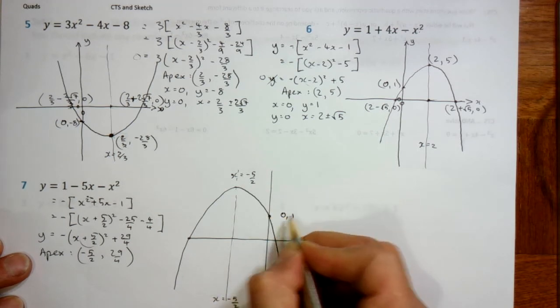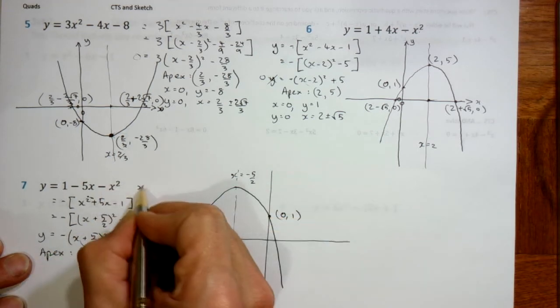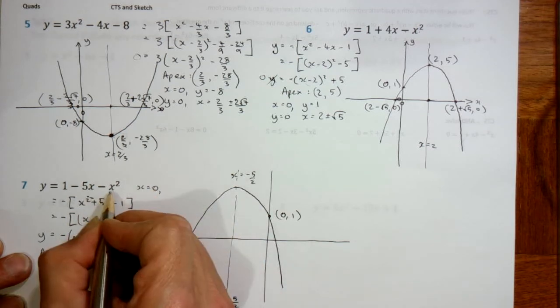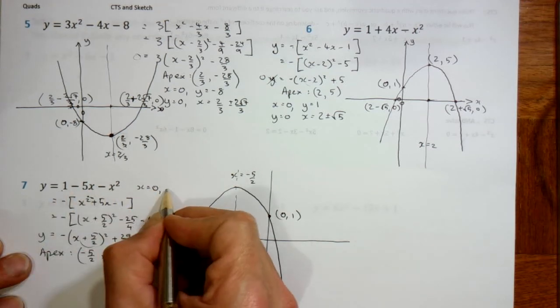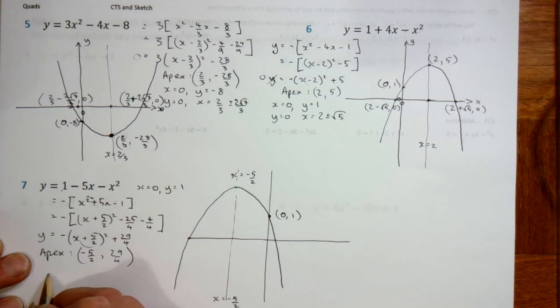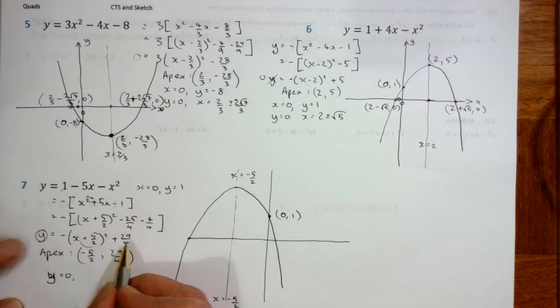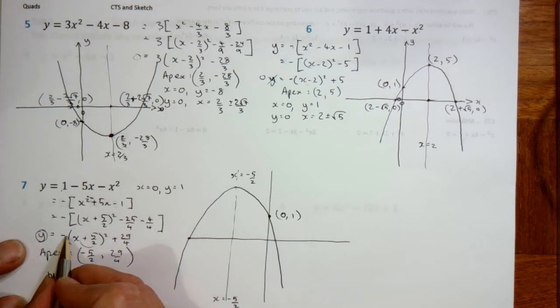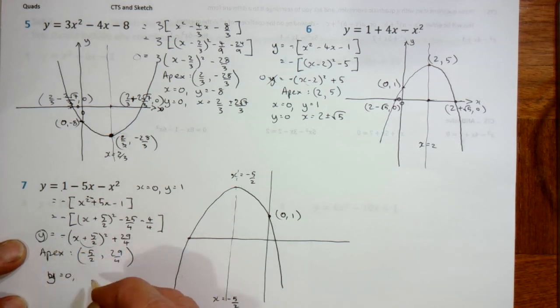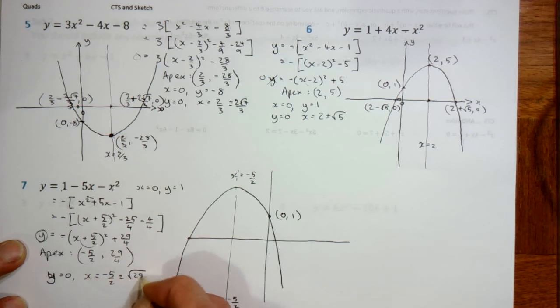This is 0, 1. When x is 0, y is 1. And when y is 0, we just did x is 0. When y is 0, that becomes a 0. Take away the 29 over 4, change the sign, plus 29 over 4, take the square root, and then take away 5 over 2. X equals minus 5 over 2, plus or minus square root of 29 over the square root of 4, which is 2.